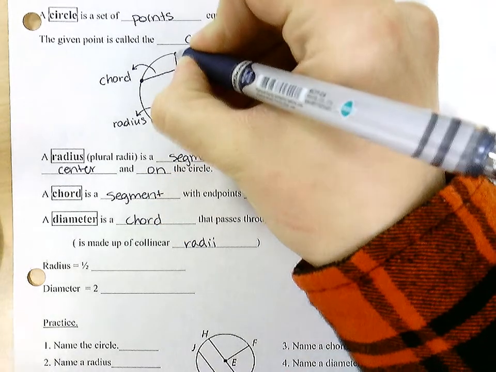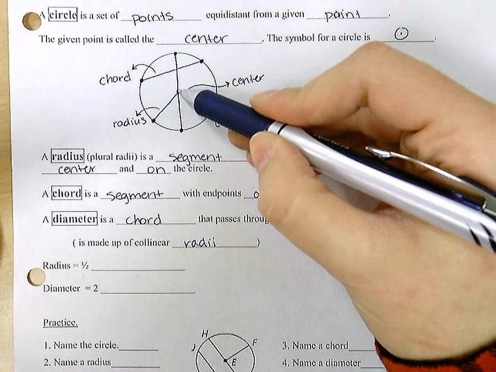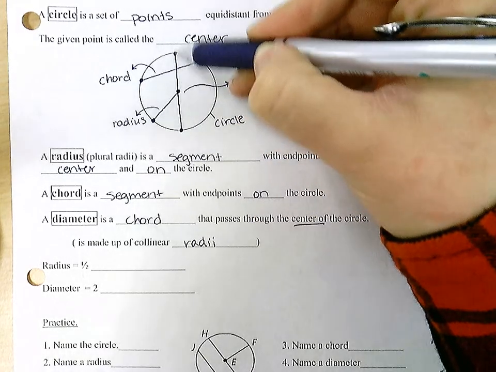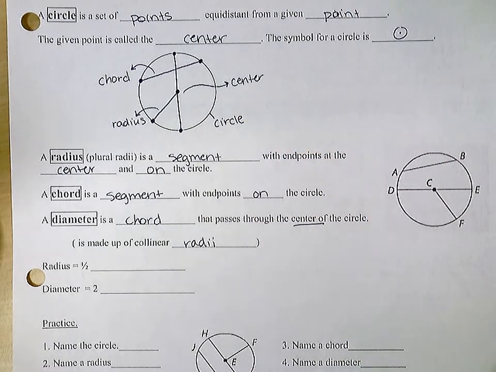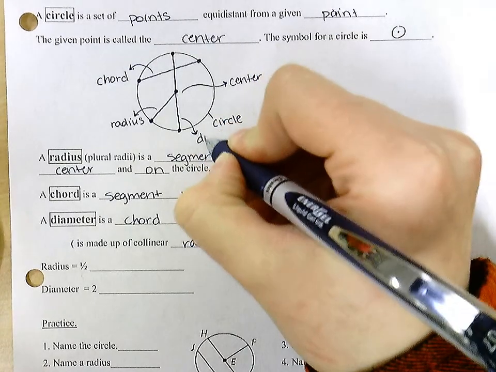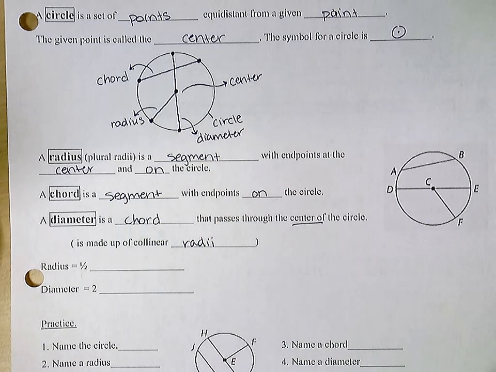You can see from the center to the circle, that's a radius, and center to the circle, that's a radius, and they form that straight line. So this is a diameter. Those are our different parts of a circle.